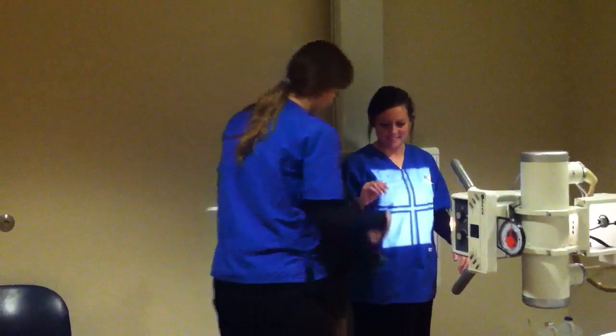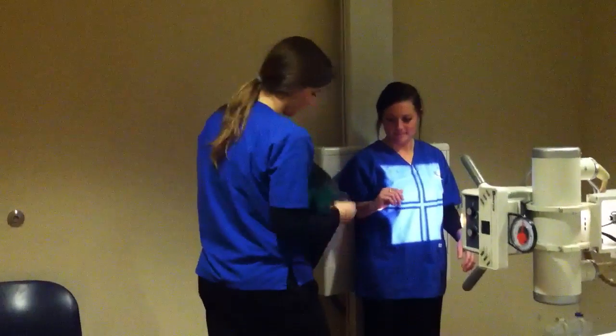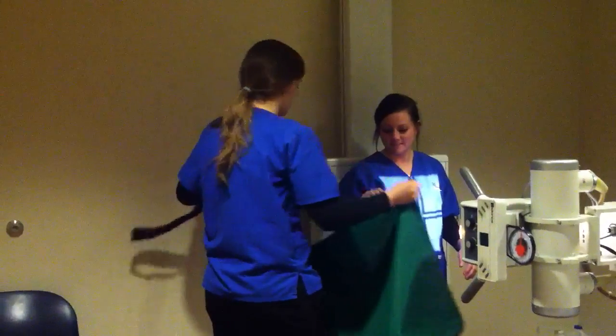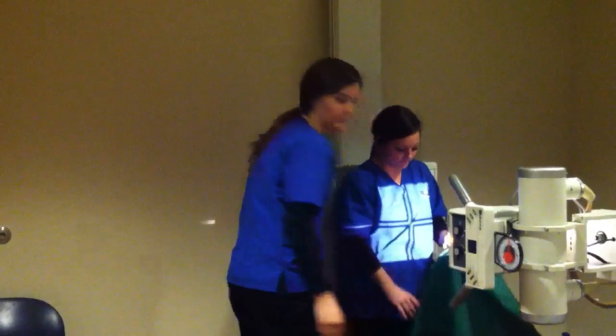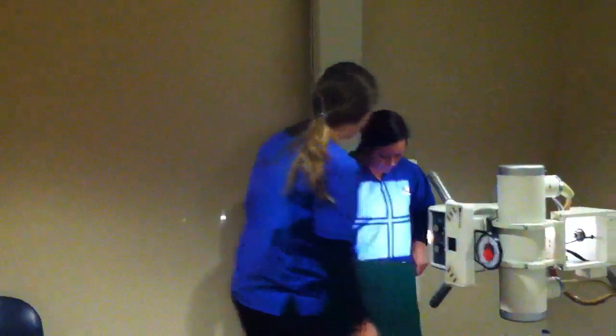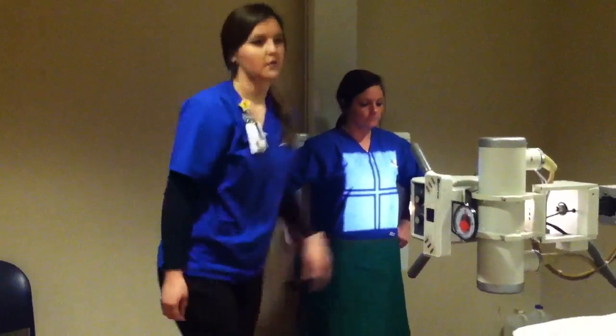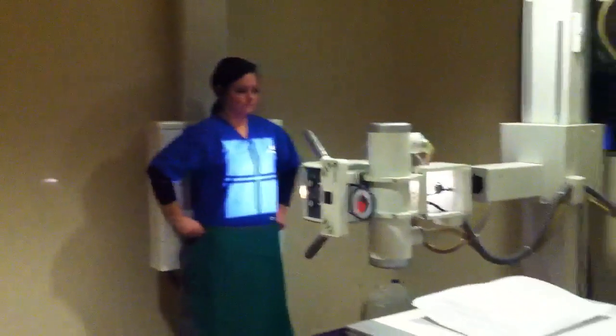Put this shield on. Can you just hold it? Okay. Make sure her arms are out of the way. She's just going to hold that in front of her. And I'm going to measure through the path of the central ray again.